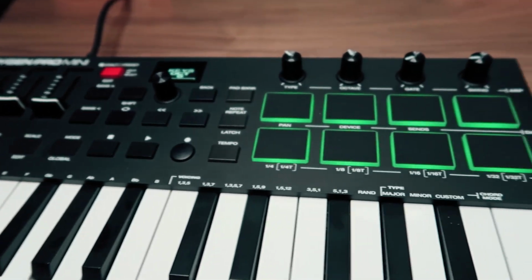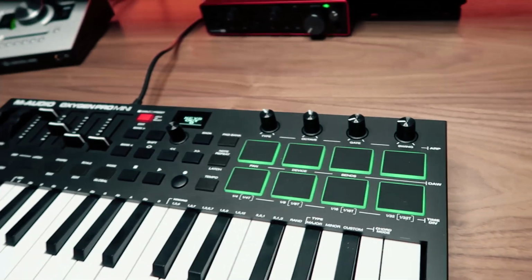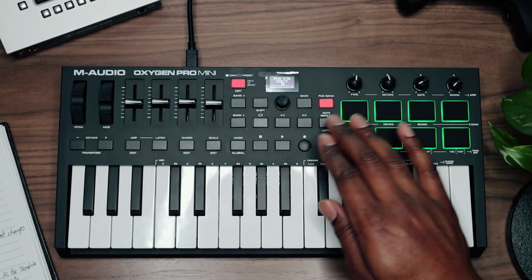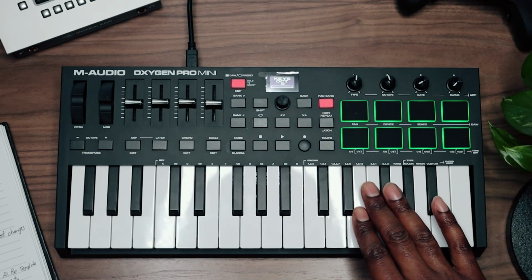The same is going to apply for your knobs, right? You only see 4 knobs, but in actuality, you can control up to 32 different tracks just because you have the same set of banks for your sliders and for your knobs. So you can use both of these to control up to 32 different channels.